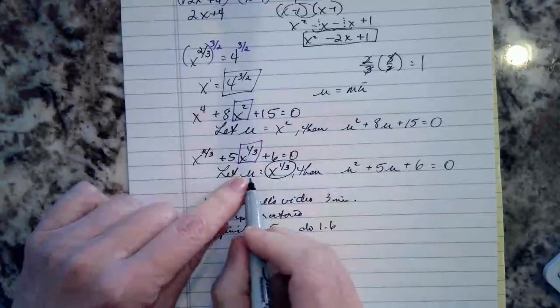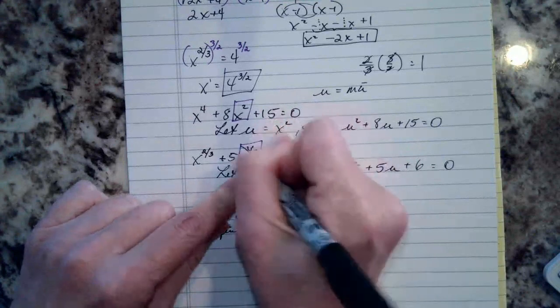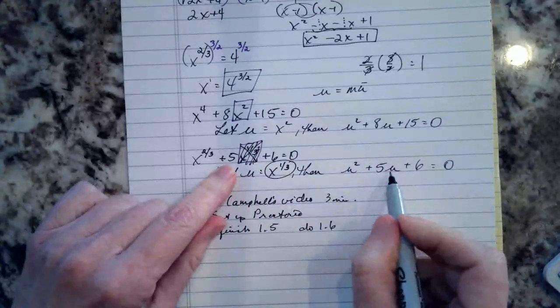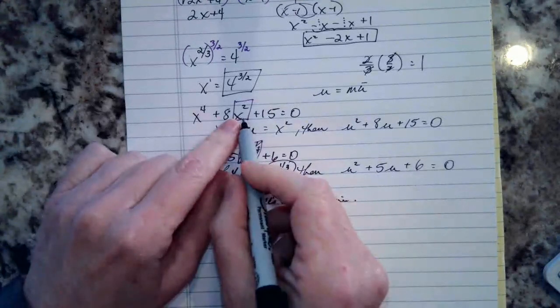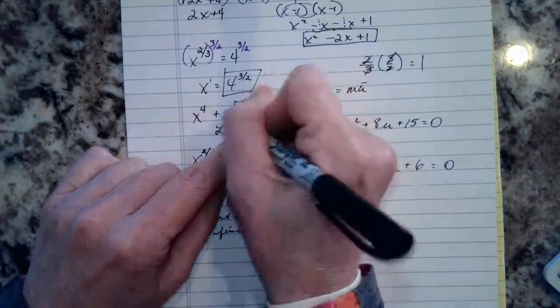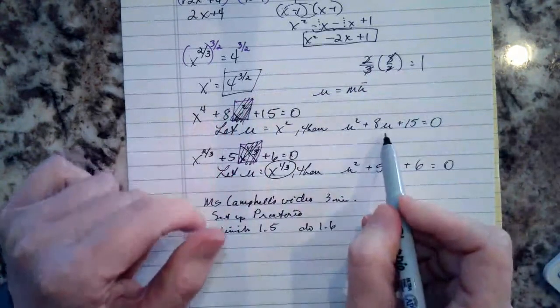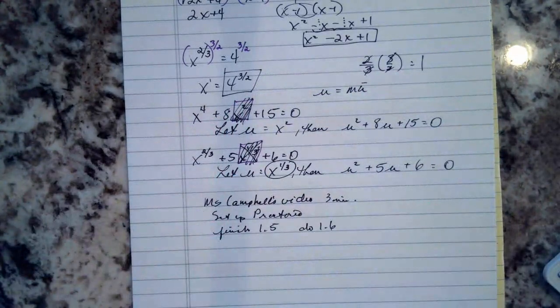Instead of that piece, I'm putting the mu. So I'm taking this completely out and putting in a mu there. And so it's 5 mu. Same thing here. Instead of this x squared, I'm putting a mu. So I'm taking that completely out. And now I have 8 mu here. So in a way, you're just canceling out the previous equation and just keeping the number 5 in front of the u.